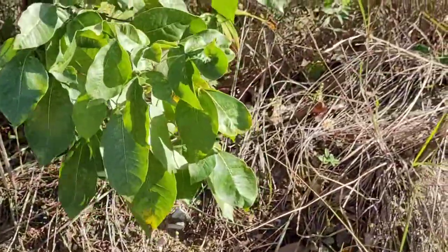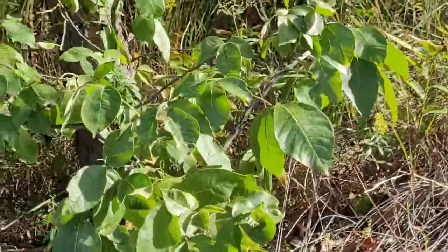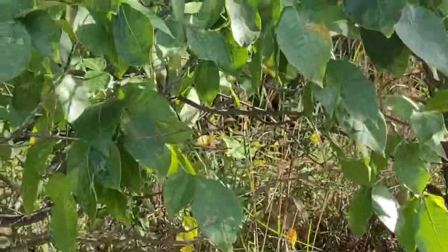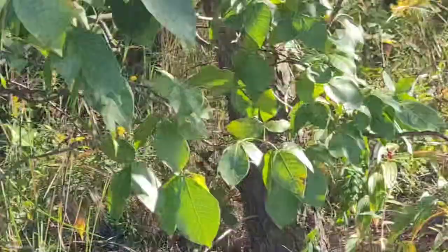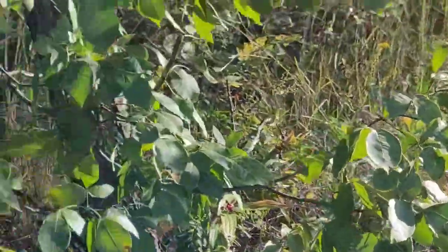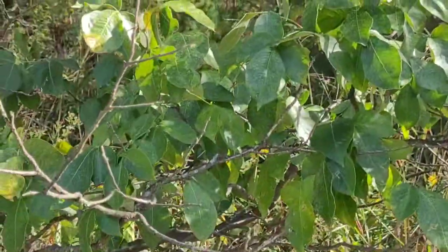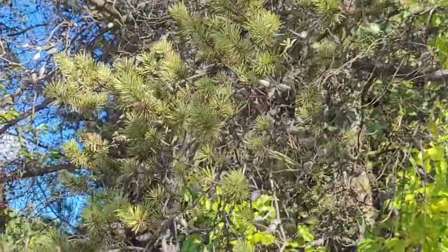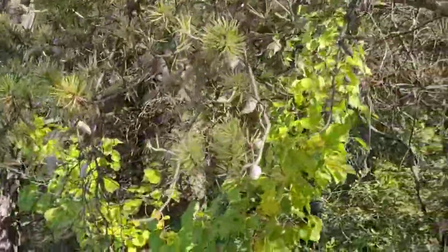I find it has trifoliate leaves, green. Very difficult to pinpoint which particular plant it is. It looked like maybe some kind of Anacardiaceae member, but no flowers, no fruits. This is a shrub here, and here I see a prominent pine with very small cones.